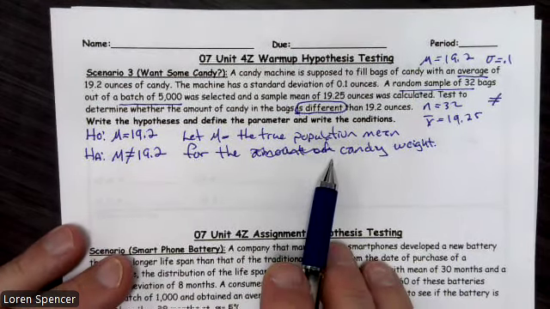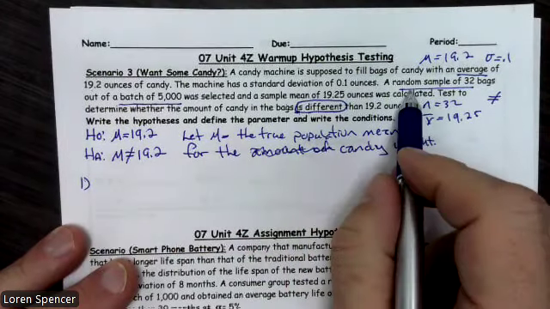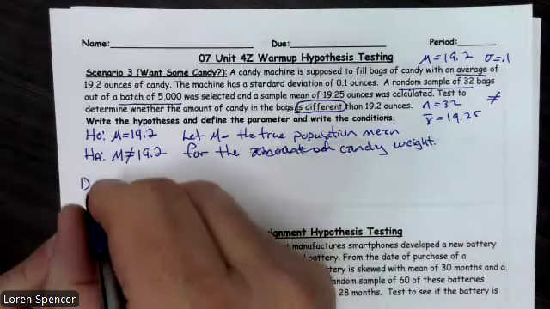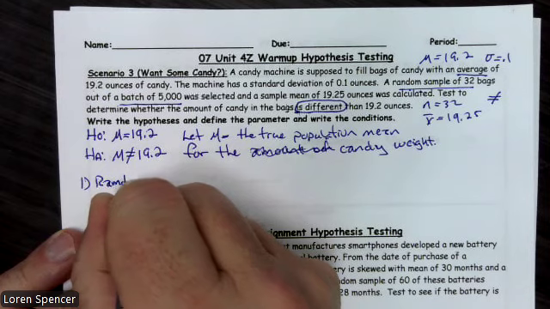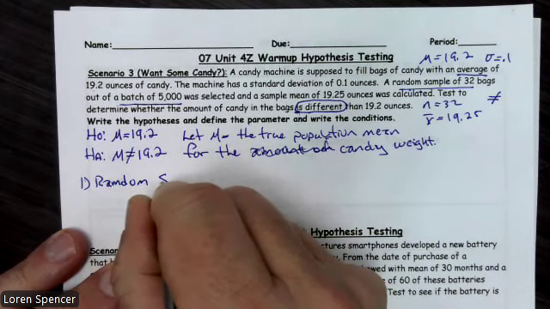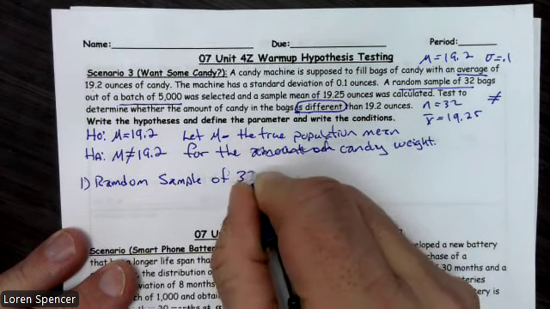First condition, random sample. Is it? Well, let's write that. Let's find out. Let's look back. Oh, it says a random sample. So random sample of 32. And that was given to us.